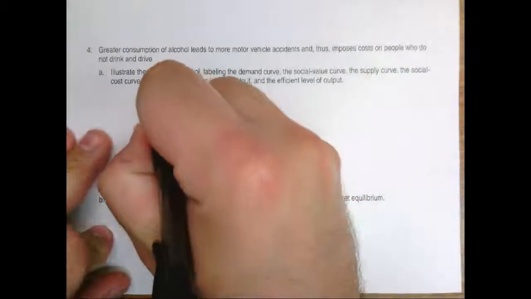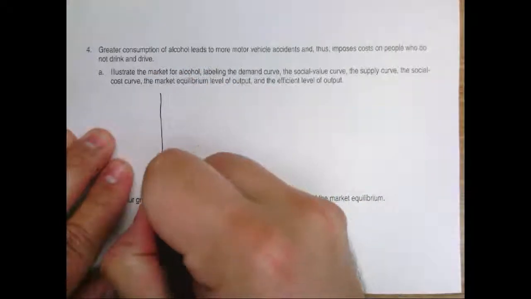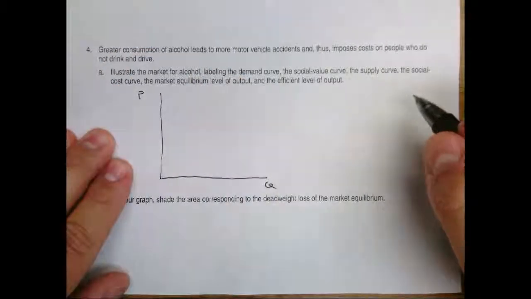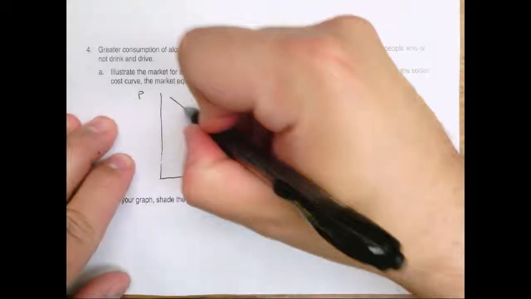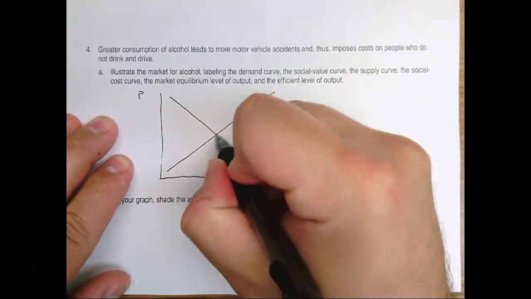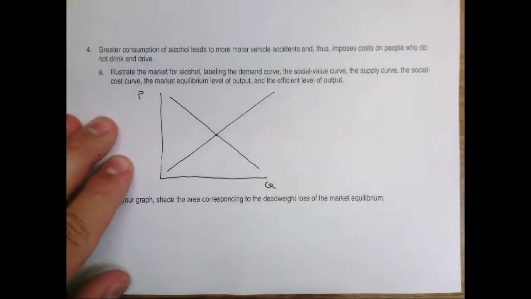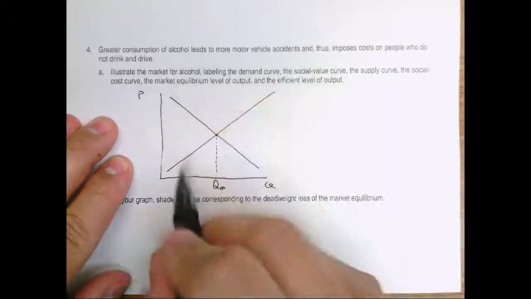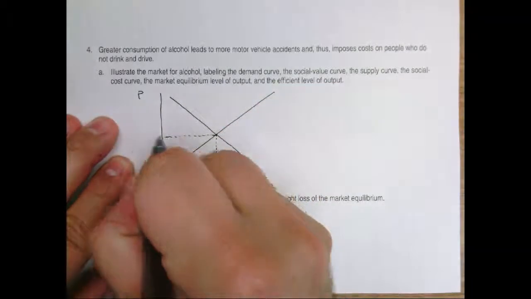So to do that, we're going to go ahead and draw our standard graph with price and quantity. And what I do is I would draw a supply and demand curve and find the intersection. The intersection point would be our market level of alcohol. So this would be Q market, and it has a price, call that P market.